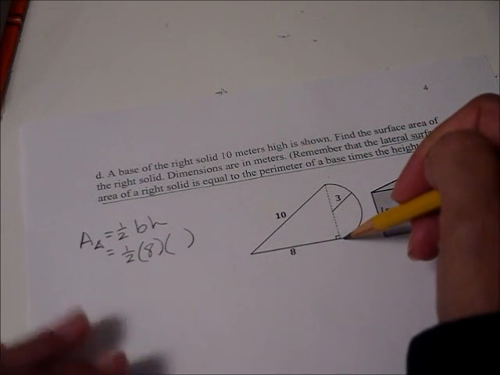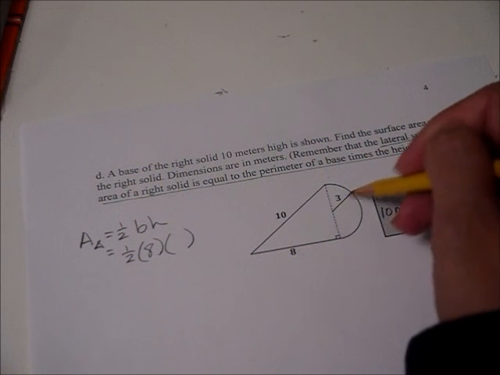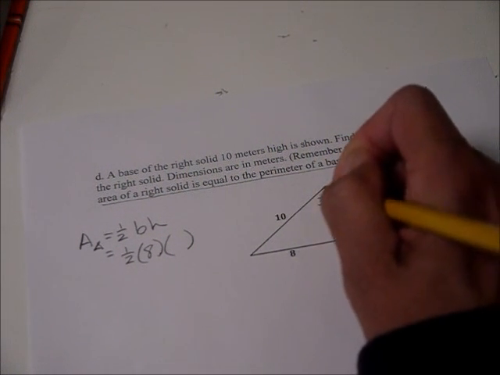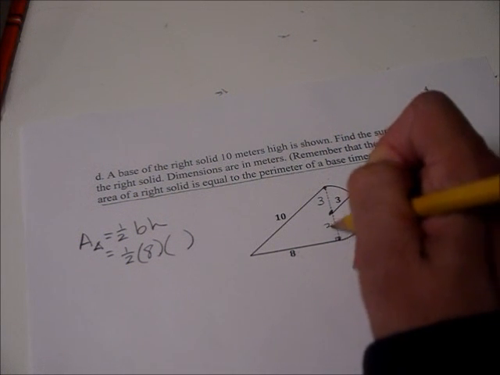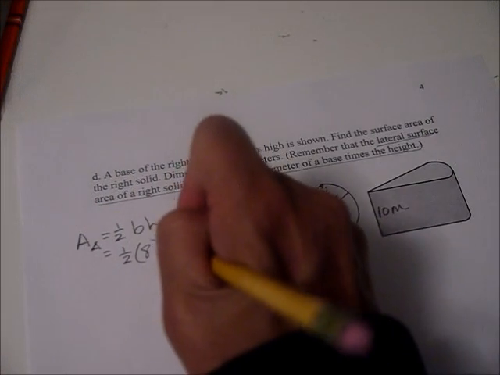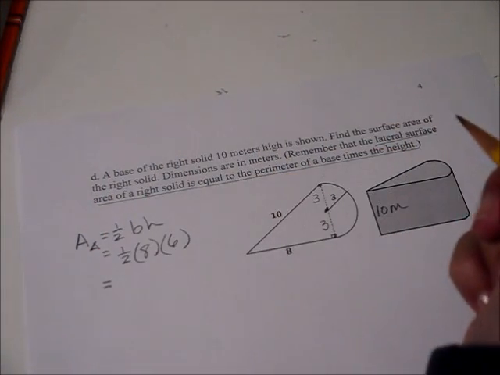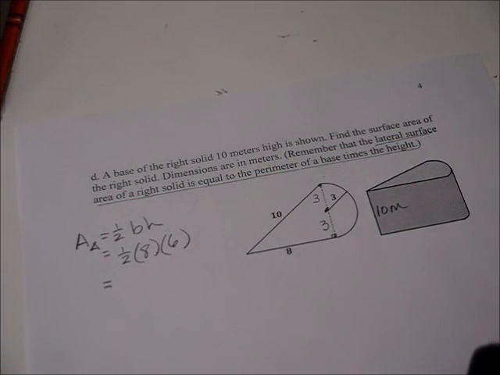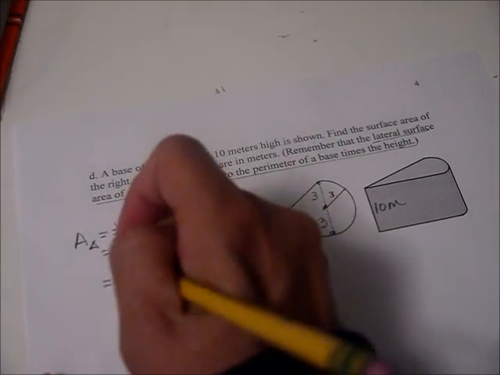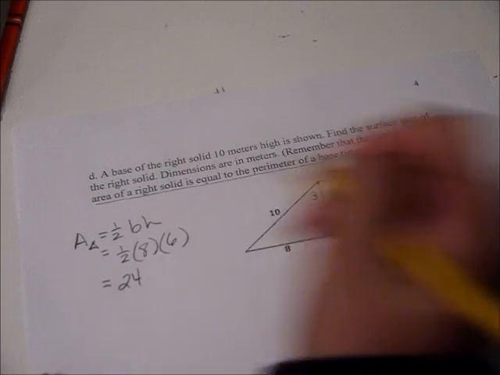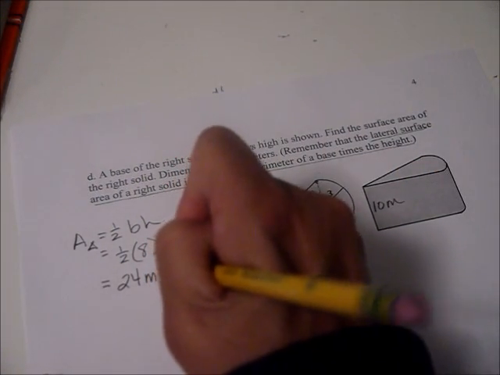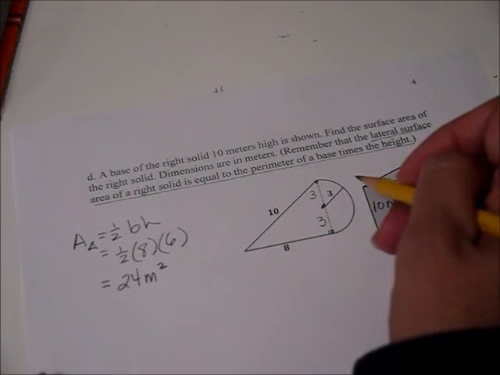So how do we figure out that? We'll know that this is a radius, correct? So it's actually, this is also 3 because this is a radius and this is a radius. So that's also 3. So all the way across is 6. Okay, so the area of our triangle is 6 times 8 divided by 2. 48 divided by 2 is 24. And we're in meters, so we've got meters squared is the triangle.